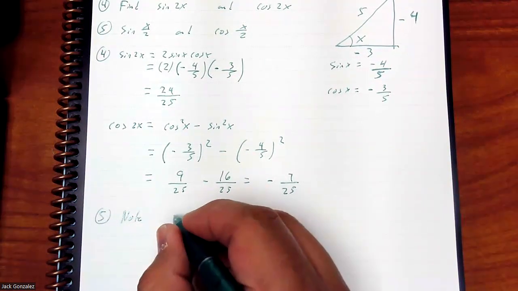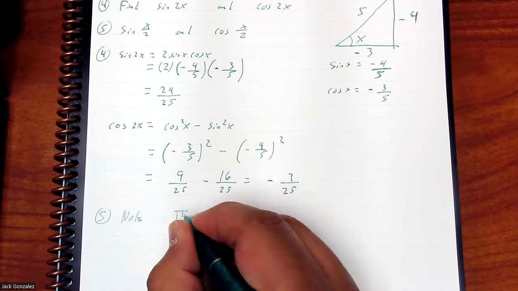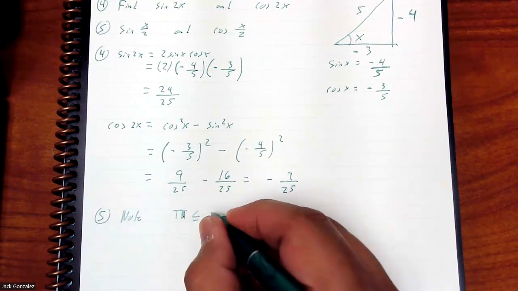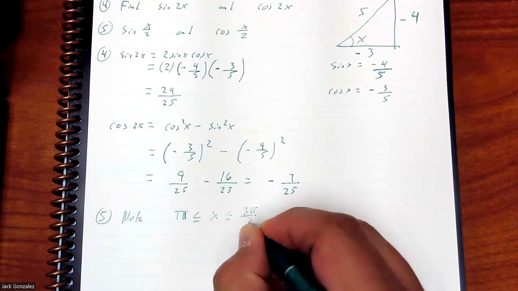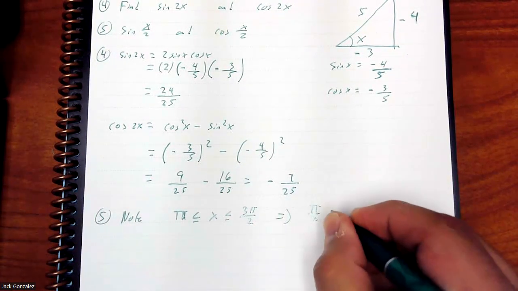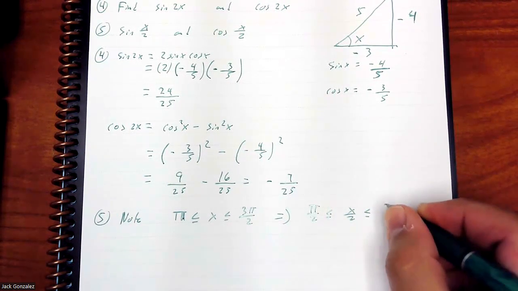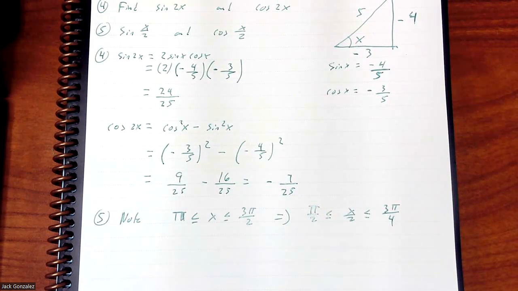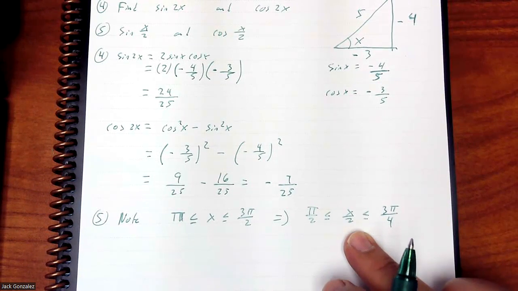Note that this would imply that x over 2 is over here. This is quadrant 2, correct?